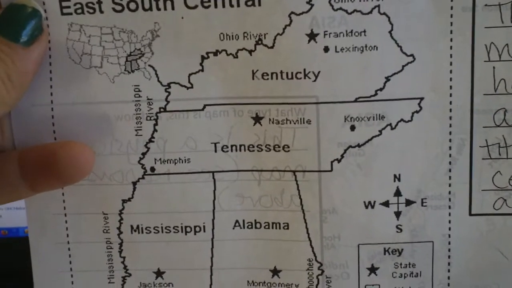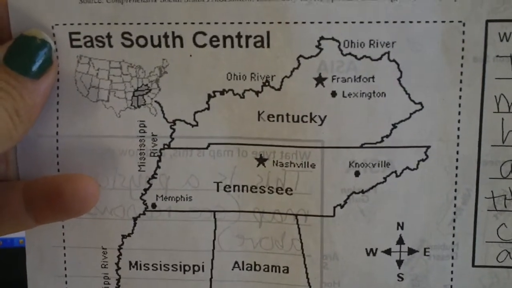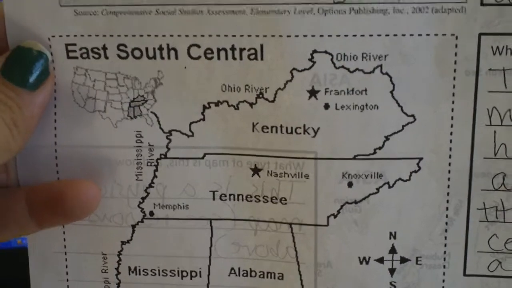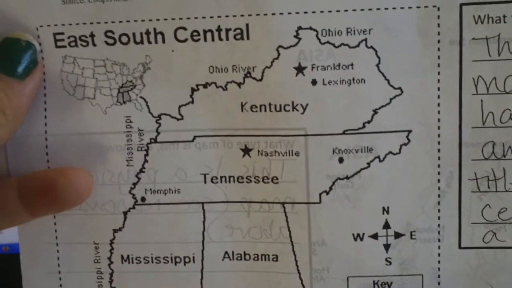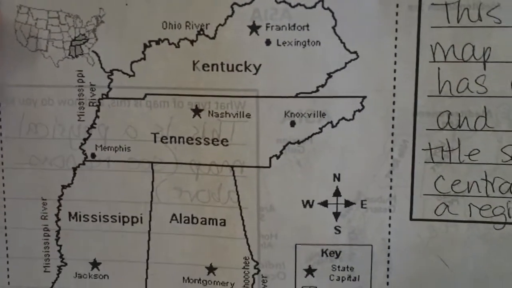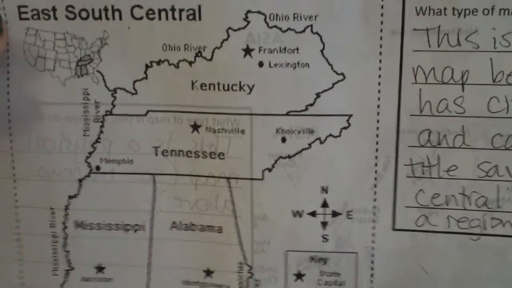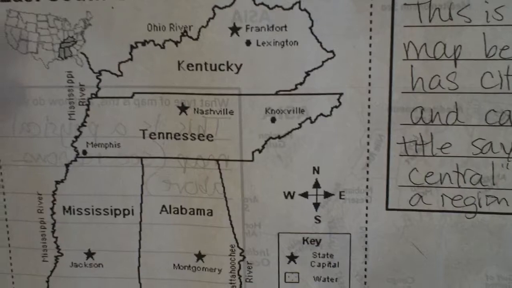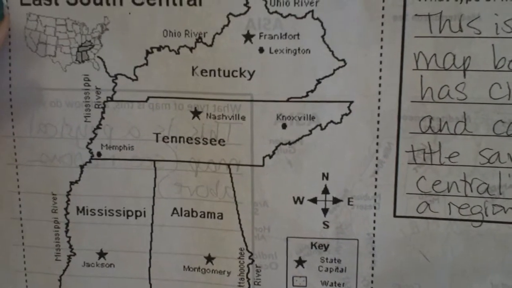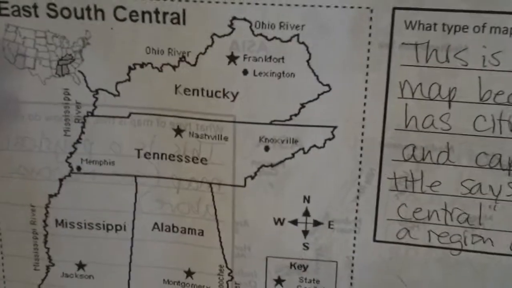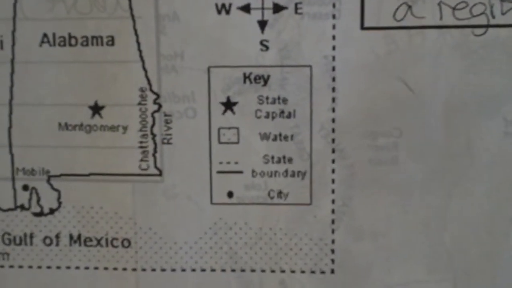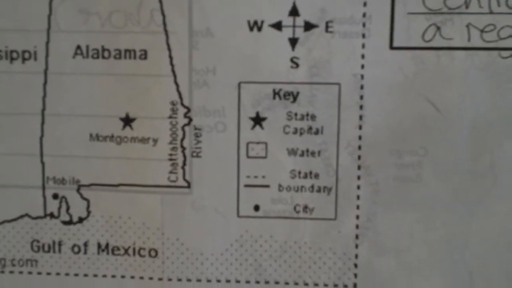The root word poly means people, and so poly is in words like police. Police are people that help to keep us safe in our community. A political map is a map that is meant to show us features of the political community or the government. In other words, country boundaries, cities, airports, states, things like that. The key is the second thing I look at here too. The key shows me state capitals, state boundaries, and cities. All of those are political features.